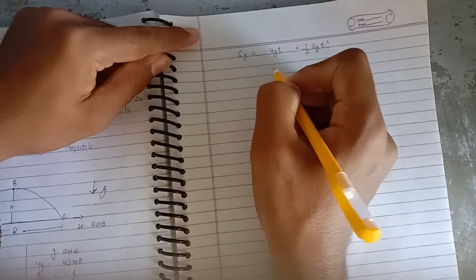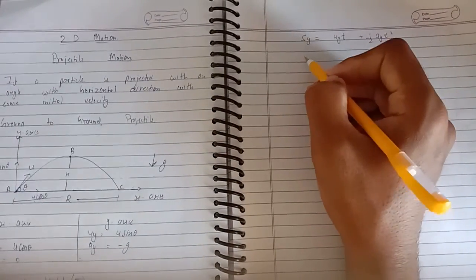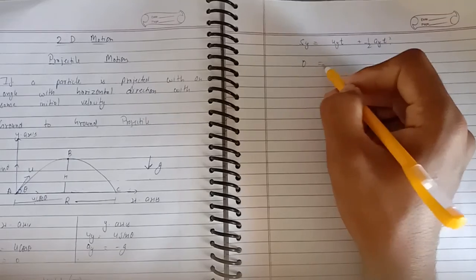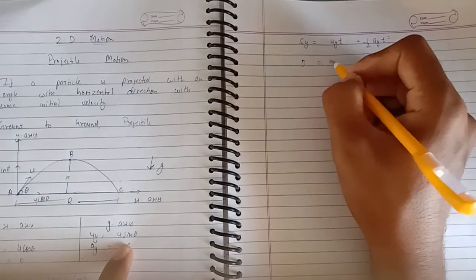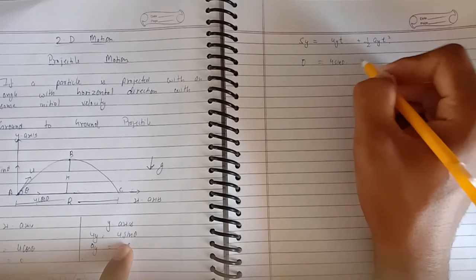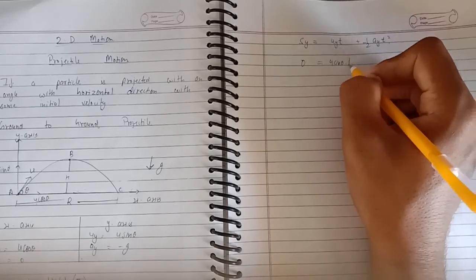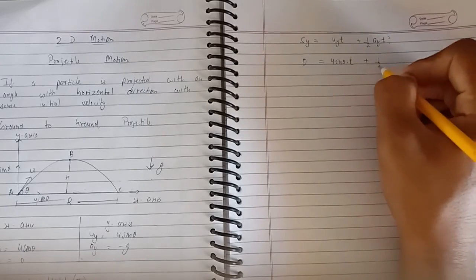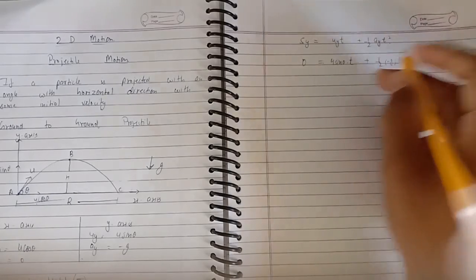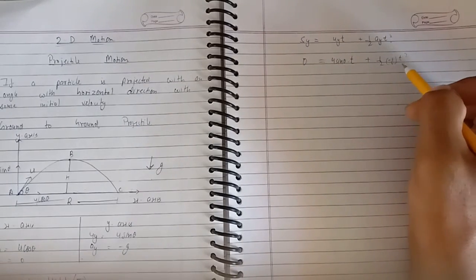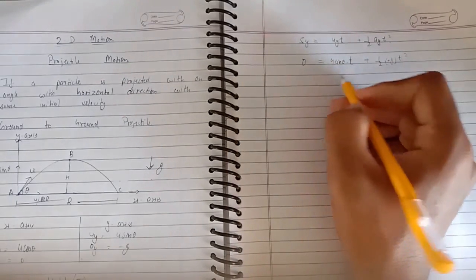So in the y direction the displacement is 0, so 0 equals uy t plus half ay t square, where uy is u sin theta, and we have to find the time of flight, t, and ay is minus g. This is a quadratic equation in t.